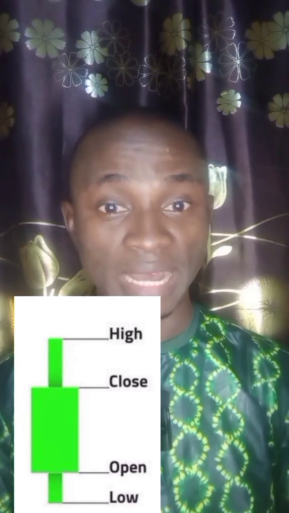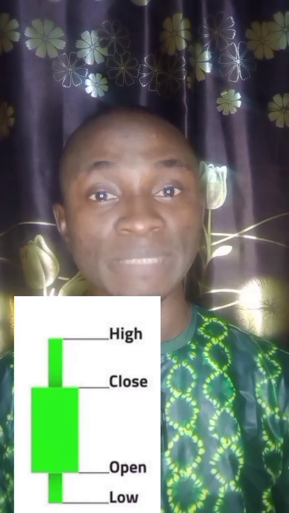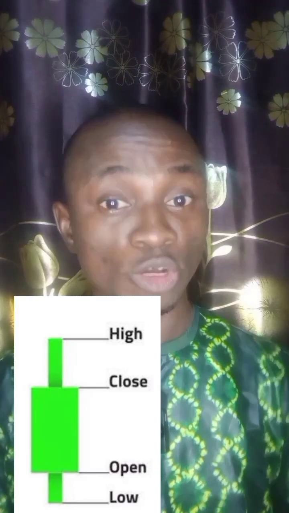And the body, the big body of the candle, simply shows the opening and closing price of that coin, while the thin line at the top and the bottom that you are seeing is called wicks or shadows. It shows the high and the low price of the coin.